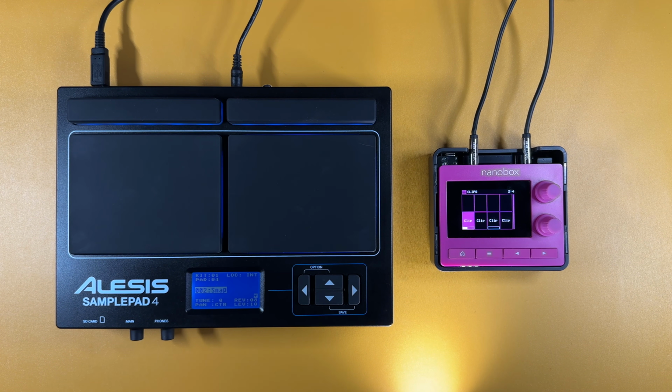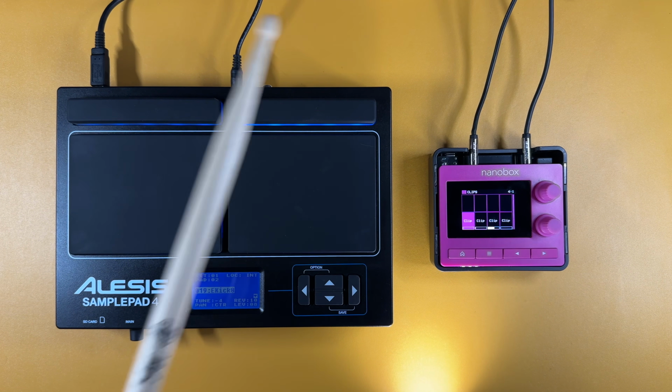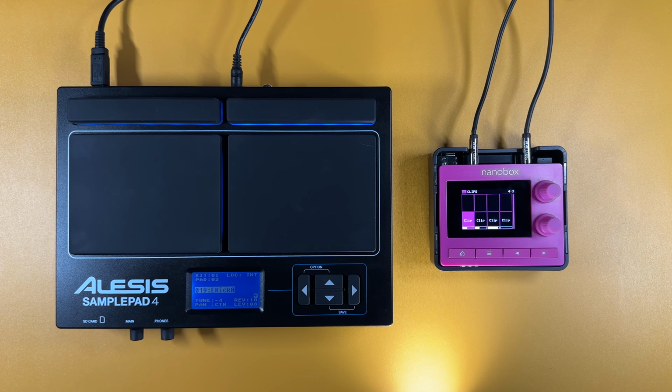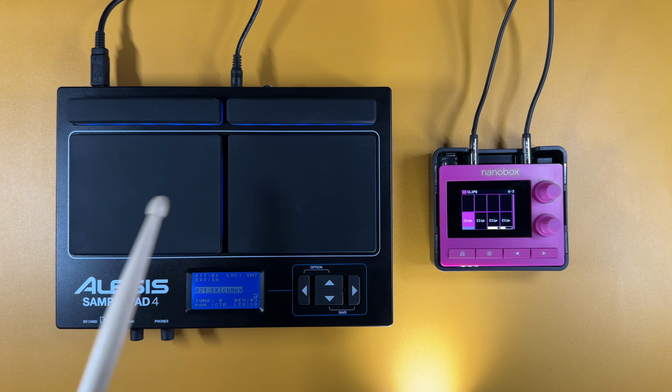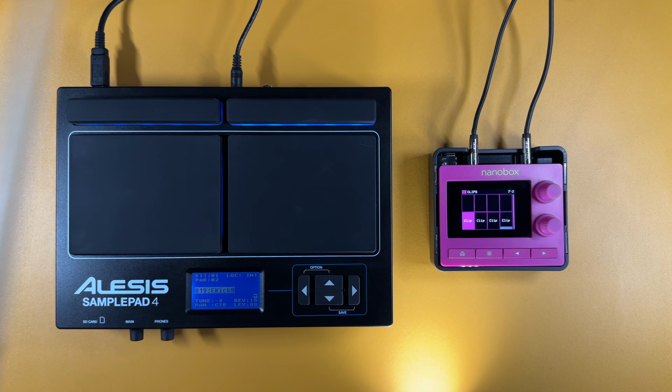The white bar indicates a clip is queued and ready to play at the start of the next bar. That bar will show the progress of the clip during playback and will turn gray to indicate the clip is queued to stop at the beginning of the next bar.